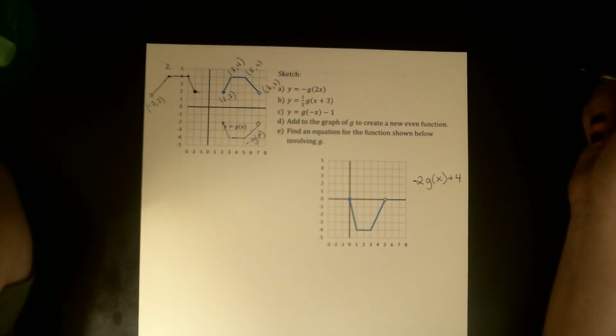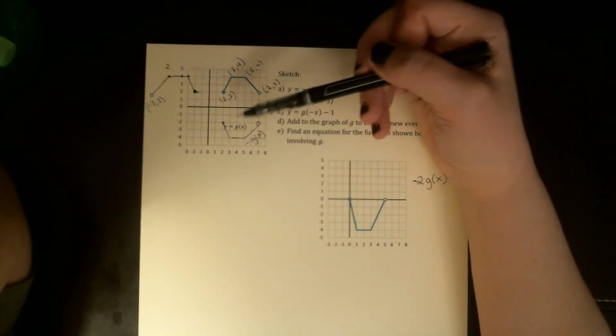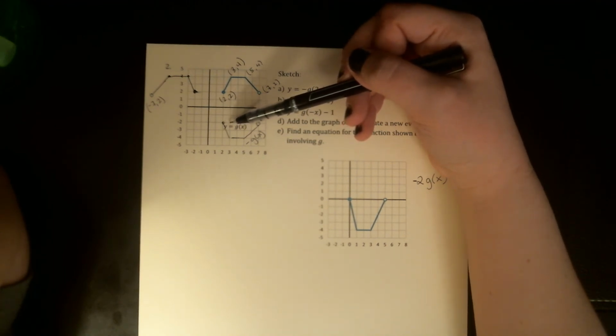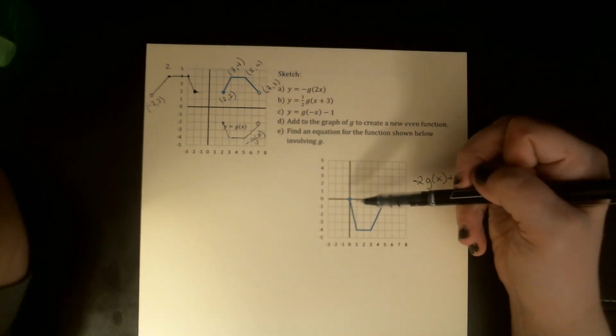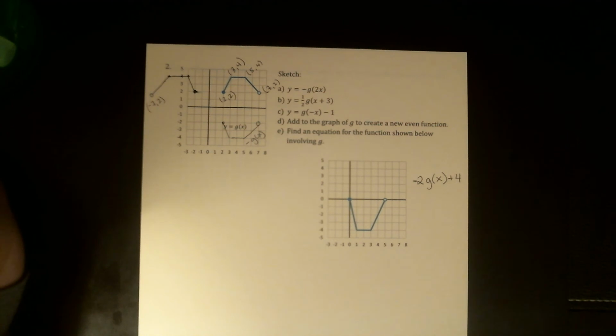So is there any horizontal shift, stretch, flip, compression, any of that kind of stuff? I would say there's no horizontal stretch or compression, and the reason I would say that is because if you count this out, the original graph is 1, 2, 3, 4, 5 wide. I guess up here is the original, and it's still 1, 2, 3, 4, 5 wide. So it's not any wider or skinnier.